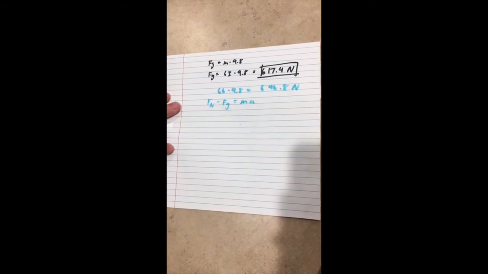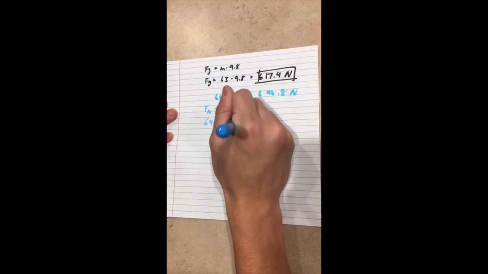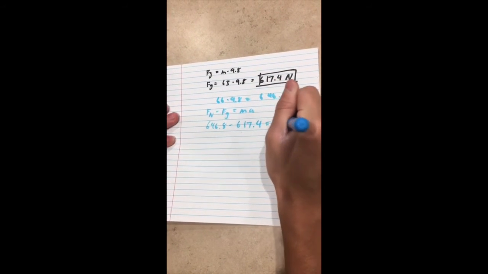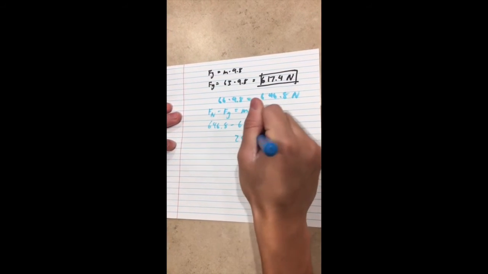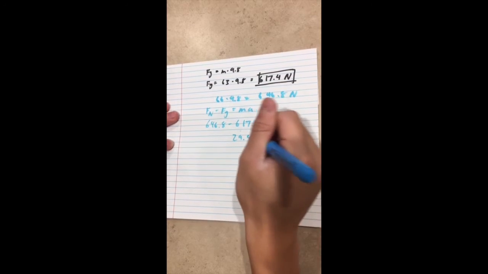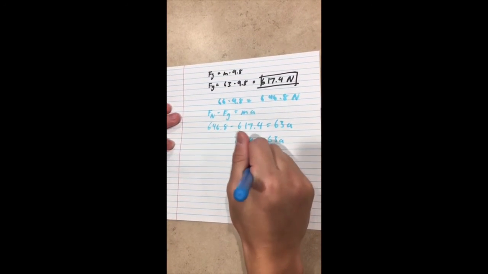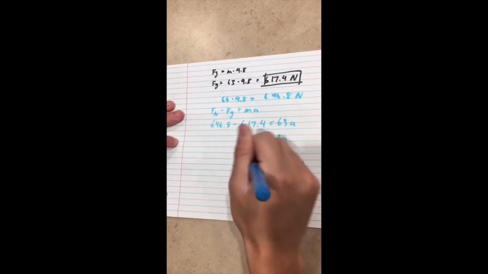And then if we substitute all the numbers in, it's 646.8 minus 617.4 equals his mass, 63 times A. And then that'll equal out to 29.4 equals 63A. And we can divide everything by 63. That gives you 0.466 meters per second squared of acceleration.